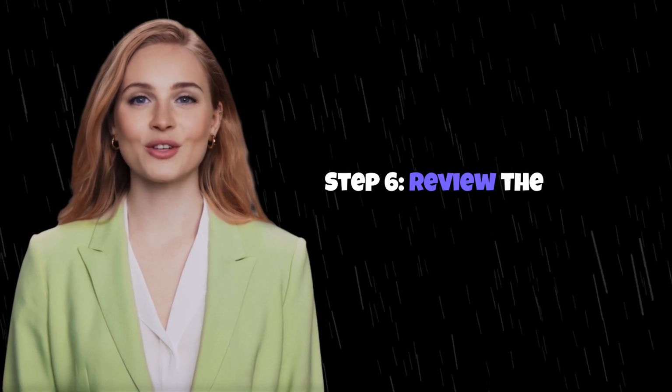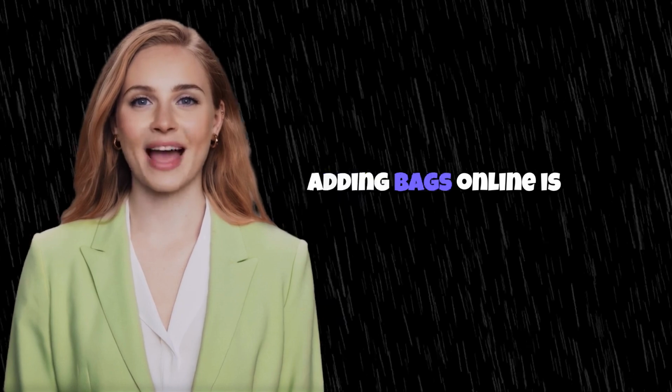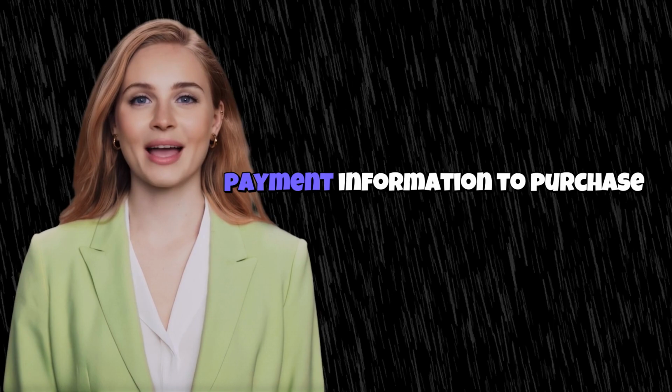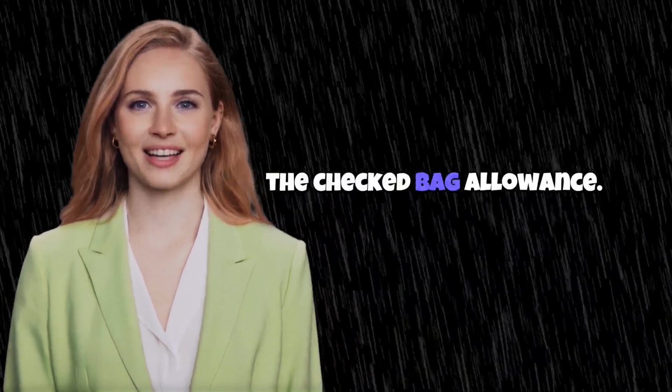Step 6. Review the baggage fees that will be charged. Adding bags online is typically cheaper than at the airport. Step 7. Enter your payment information to purchase the checked bag allowance.